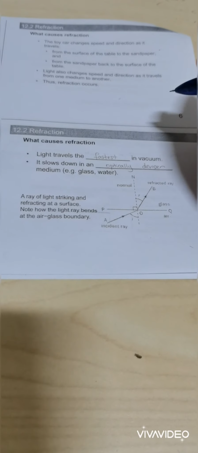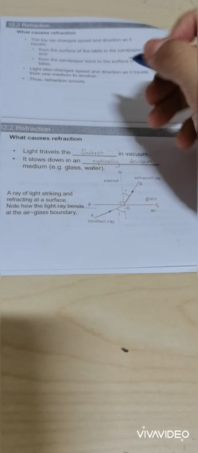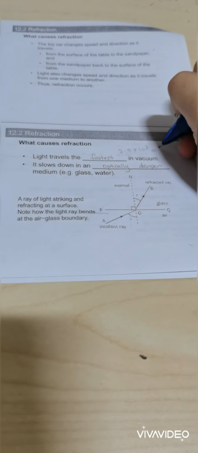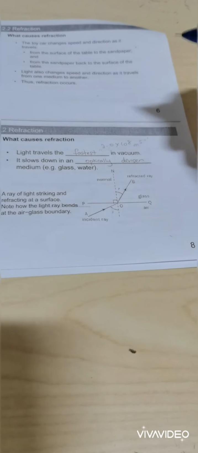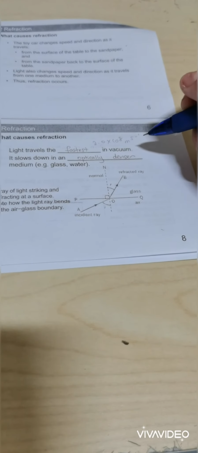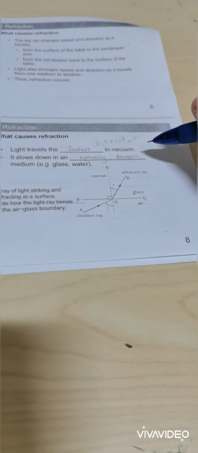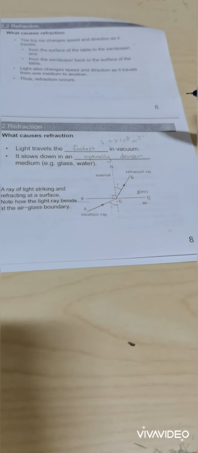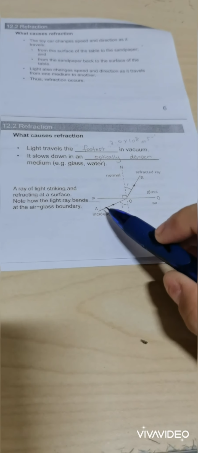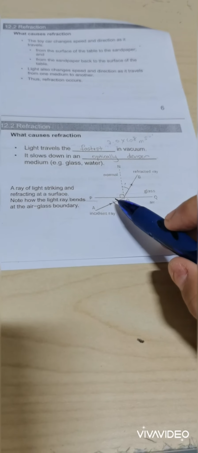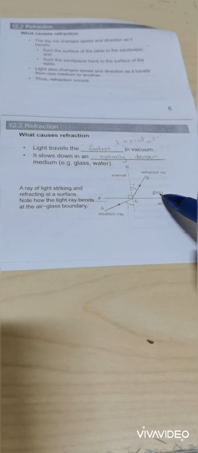What causes refraction? We know that light travels the fastest in vacuum at 3.0 times 10 to the power 8 meters per second. In air, the speed is similar to the one in vacuum. And light will actually slow down in an optically denser medium, for example glass or water. So again, let us look at the example of the ray of light that strikes and refracts at the surface of the air and glass.